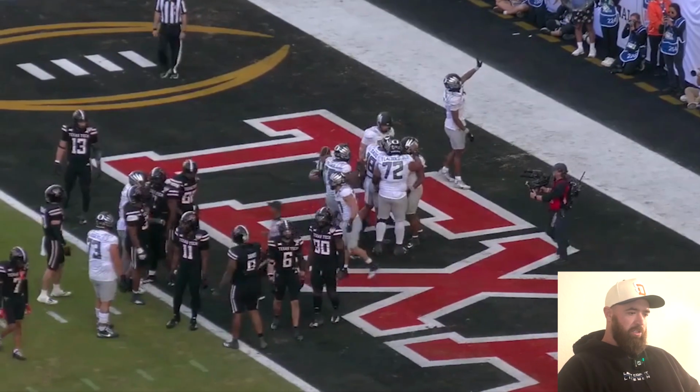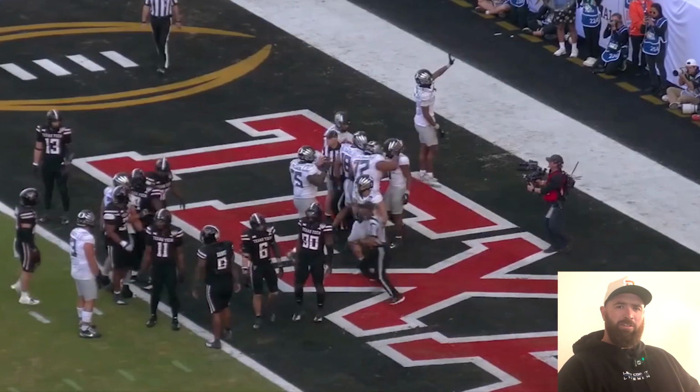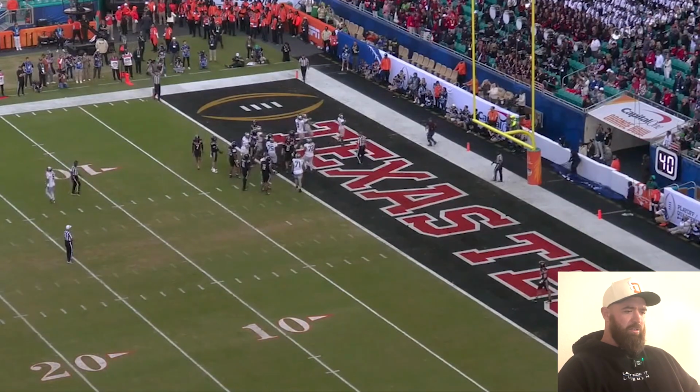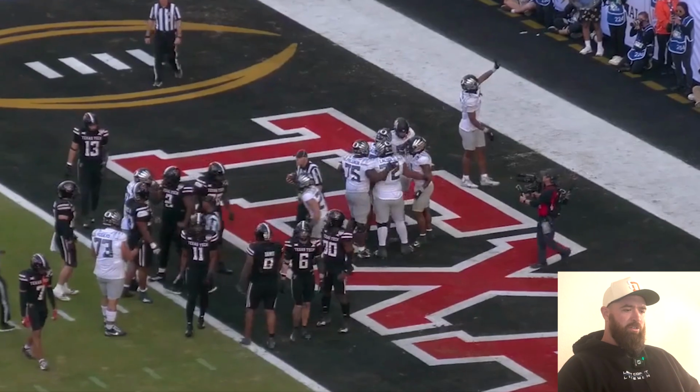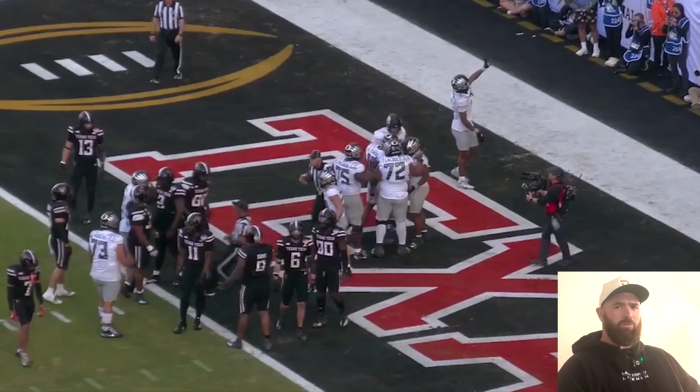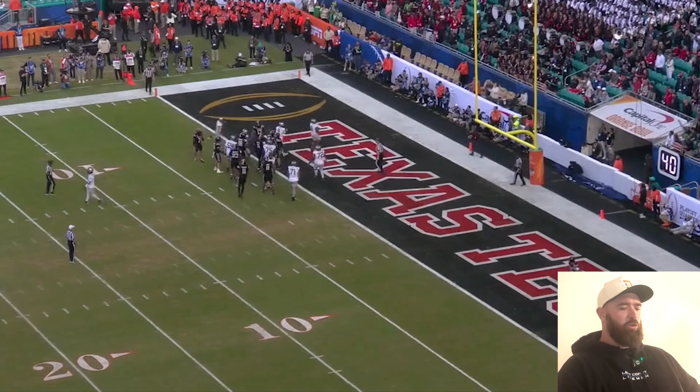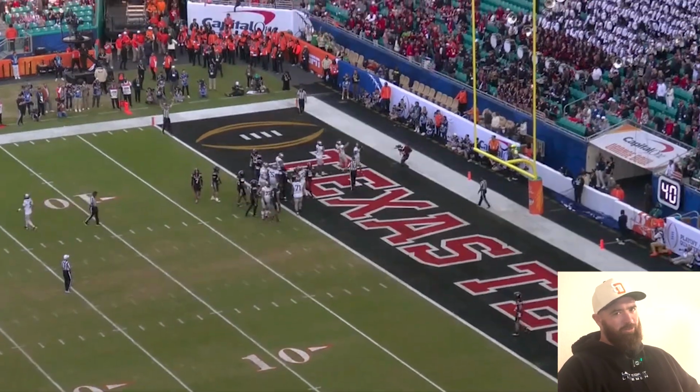Man, where's the celebration? Scoring touchdowns not fun anymore? What happened to scoring a touchdown being the best moment of your life? I like that they're all hugging, but I'd like to see a little bit more celebration. Have a little bit more fun. Come on, a little fun.